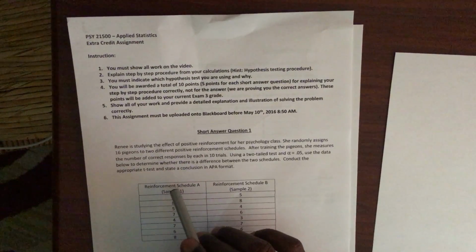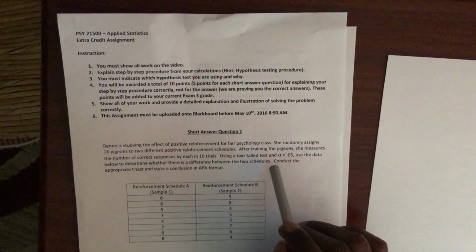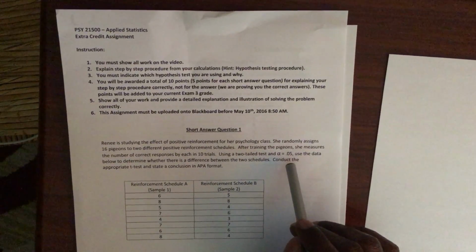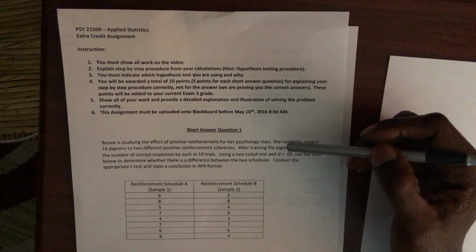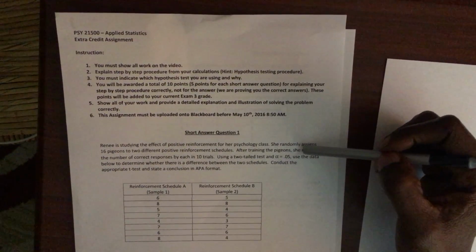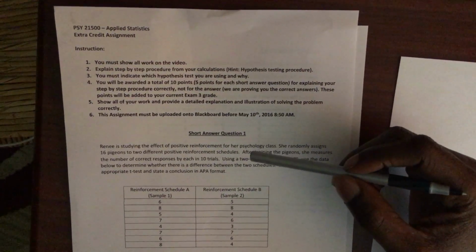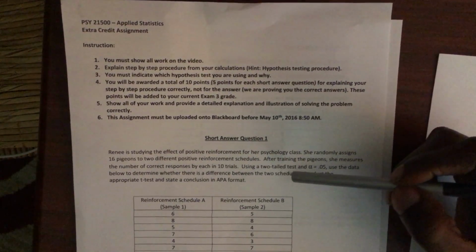Vinny is studying the effect of positive reinforcement for her psychology class. She randomly assigned 6 pigeons to 2 different positive reinforcement schedules. After training the pigeons, she measures the number of correct responses by each in 10 trials.